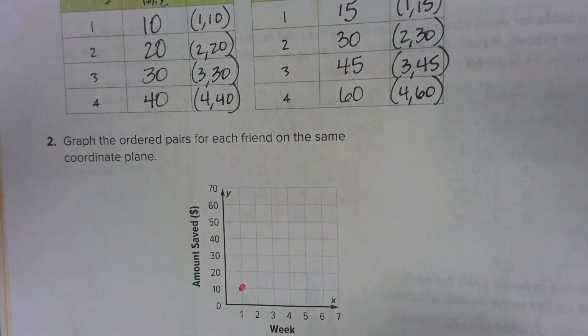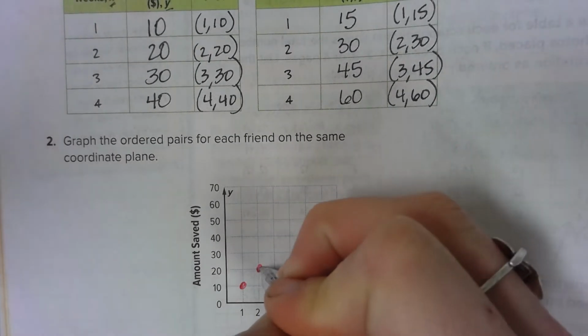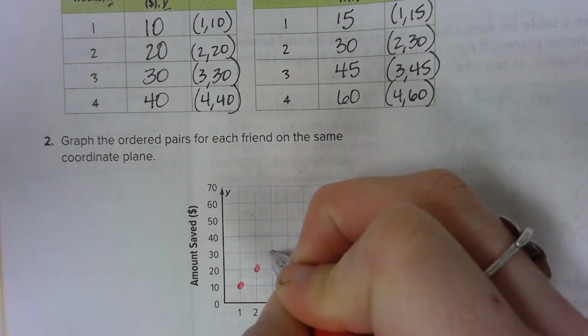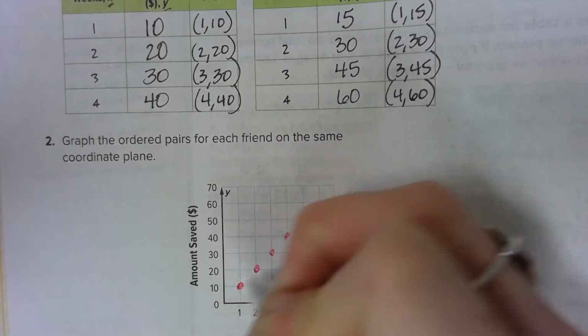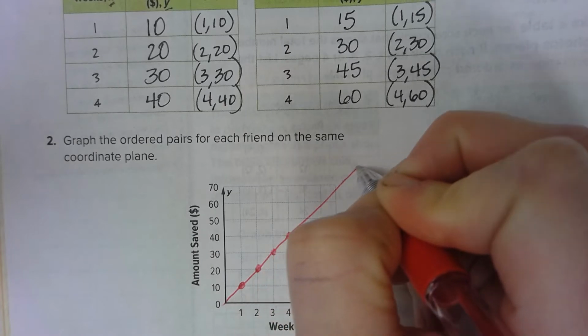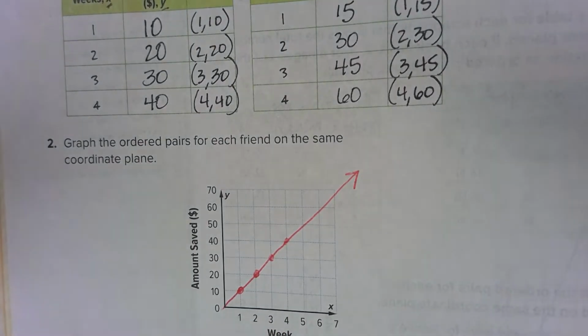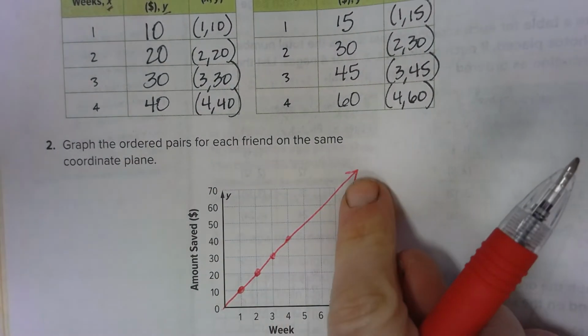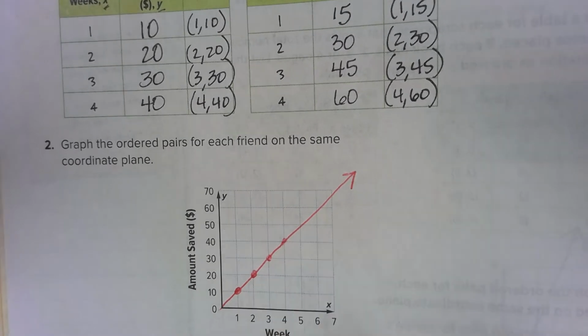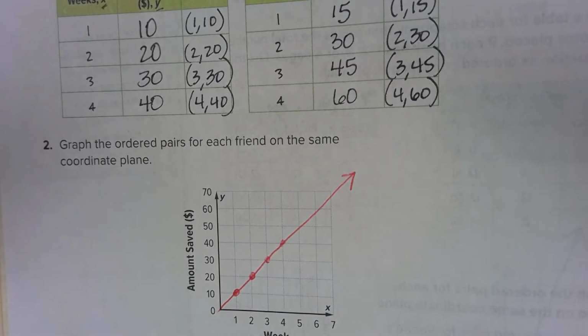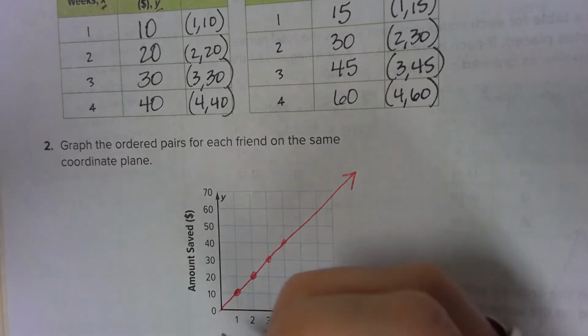Okay? All right, now let's see. Marcus, week 1, 1, 10. Week 2, 2, 20, 3, 30, and 4, 40. Okay, so I'm going to connect his points. I'm going to go past the graph and put an arrow at the end to show that the more weeks he goes, he will continue. He doesn't just stop at week 4.